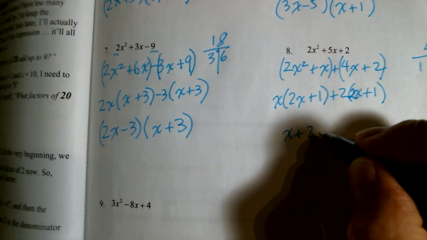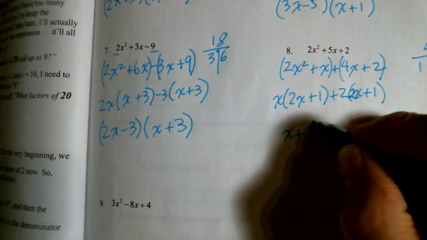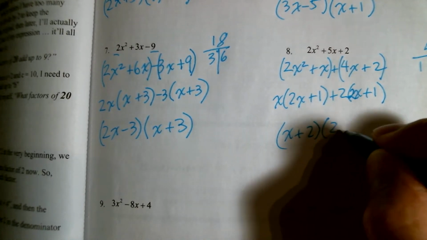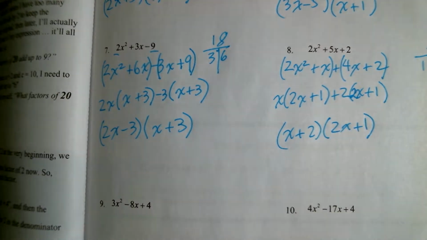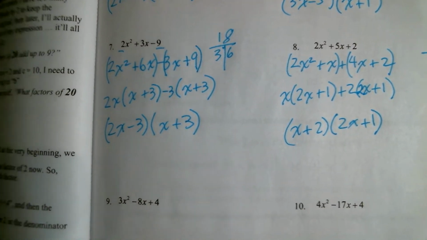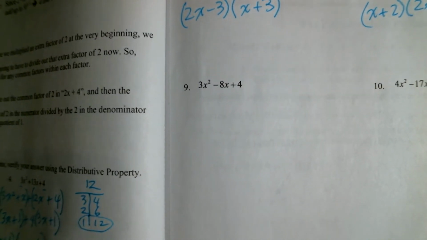put this into factor form. x plus 2, 2x plus 1. And we're done. Okay. That was real easy, straightforward.